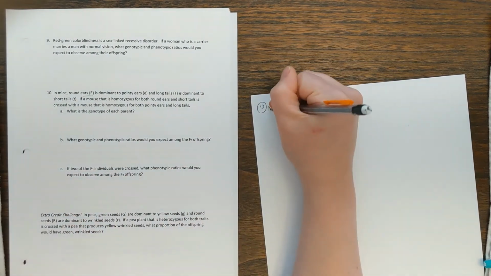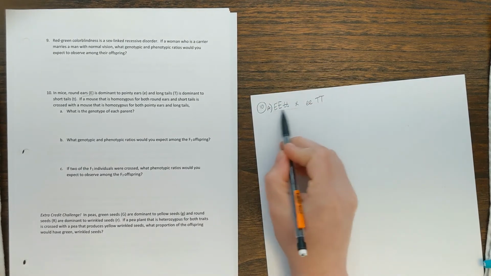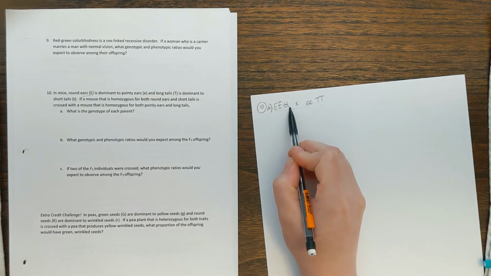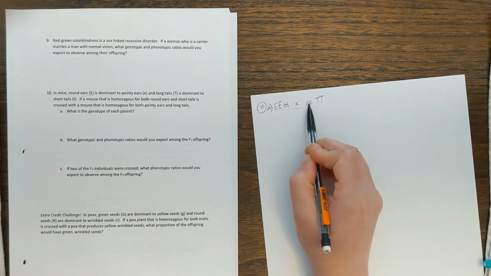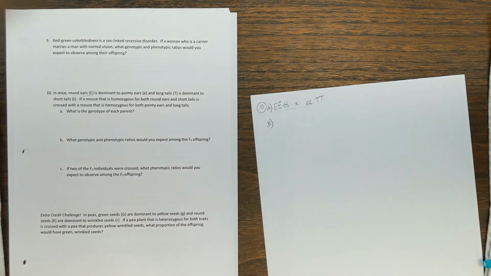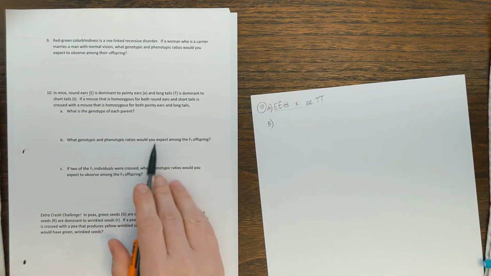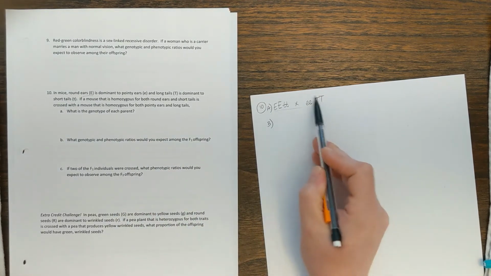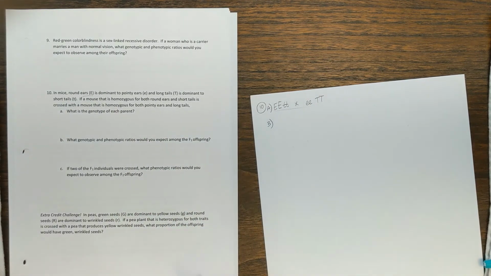Well, we just answered that. That's right there. These are the genotypes of our parents. Homozygous for round ears and short tails, crossed with an individual that is homozygous for pointy ears and long tails. Part B, what genotypic and phenotypic ratios would you expect among the F1 offspring? So we're going to do a dihybrid cross with both of these traits here to figure out our genotypic and phenotypic ratios in our offspring.